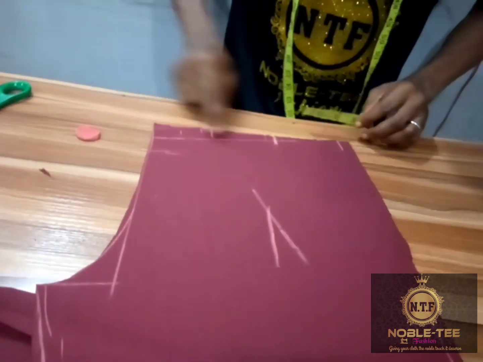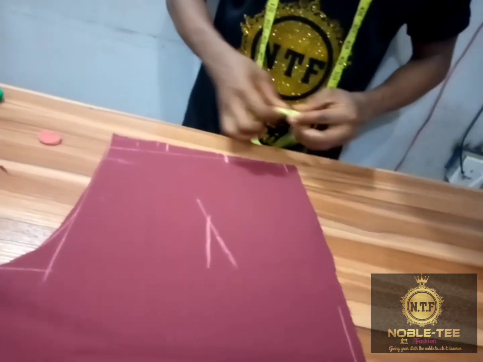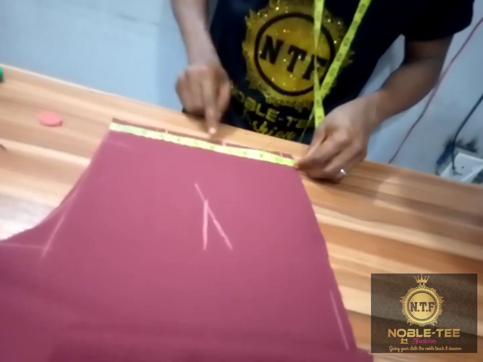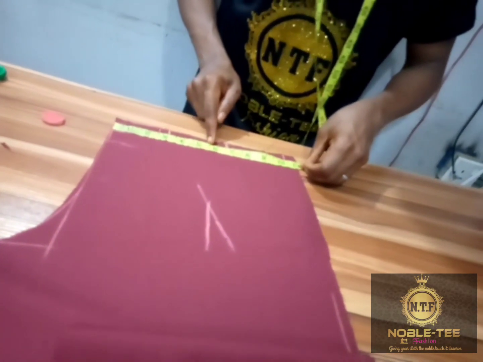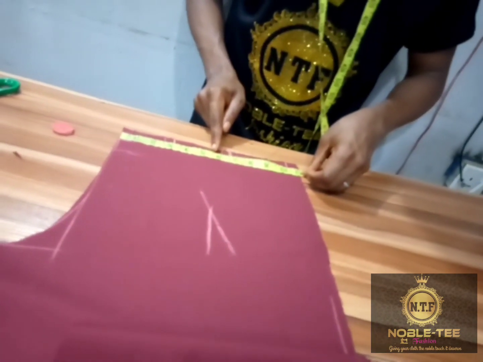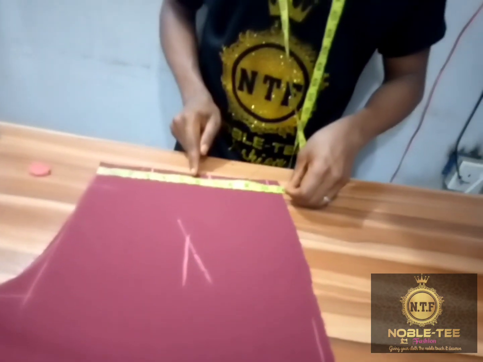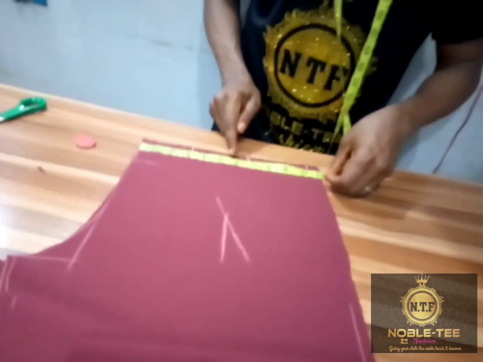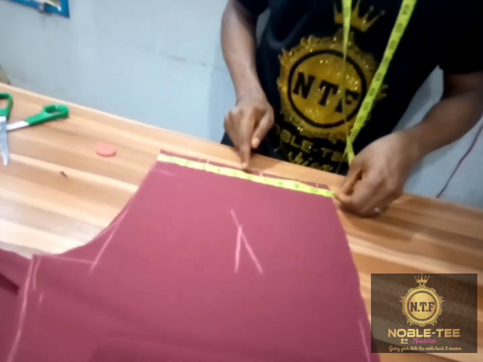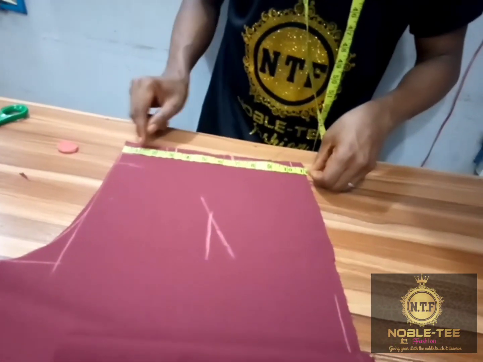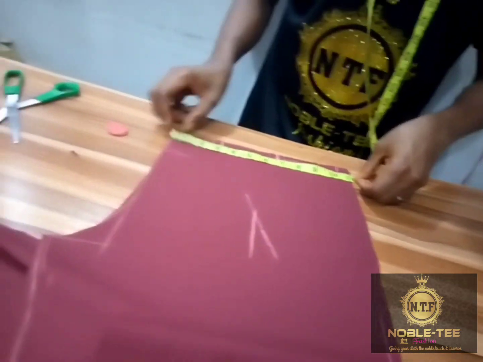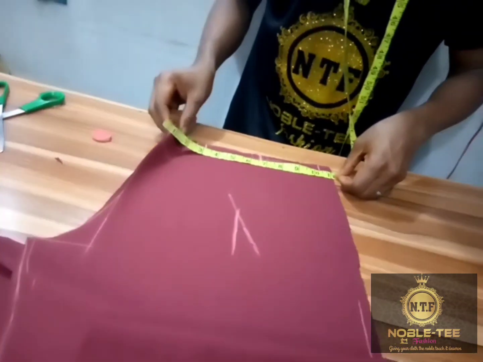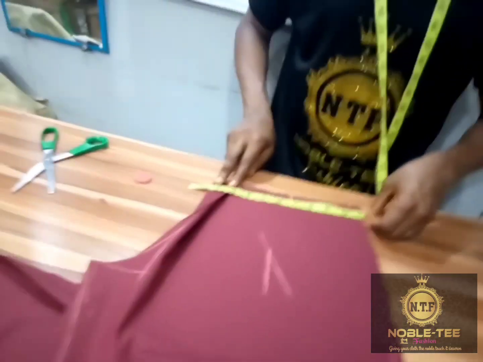Please don't divide the whole back with half. If you do that, that means you are having your darts here. Darts rather. I'm very sorry for that. So that means you are having the back darts here. So instead of having 5.5, remember that you are still joining here with 1.5.